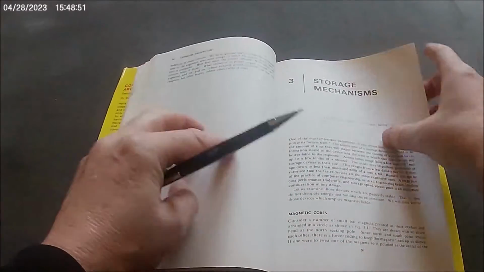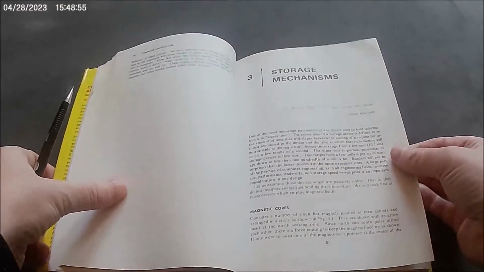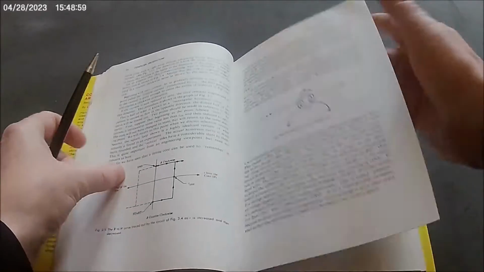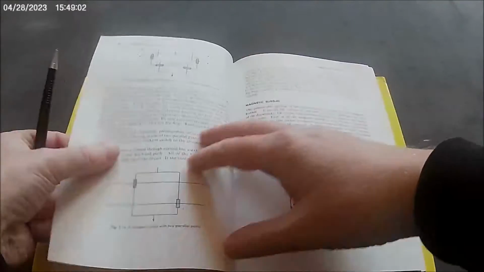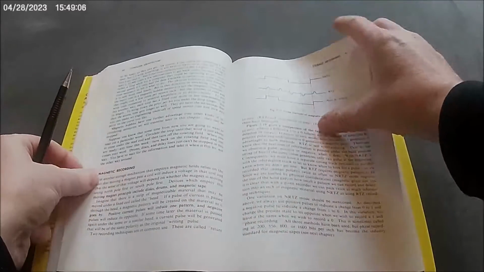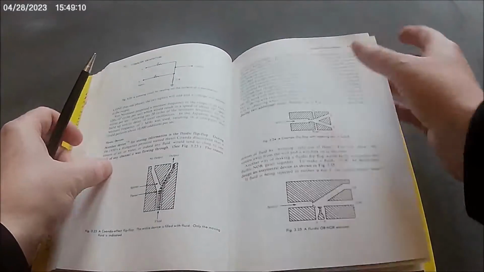Now this third chapter is more historical, so it's kind of just storage mechanisms, but it would be interesting, I think, as I said, purely as historical, if you're interested in the history of some of the computing technologies.